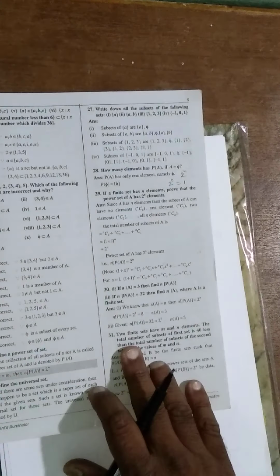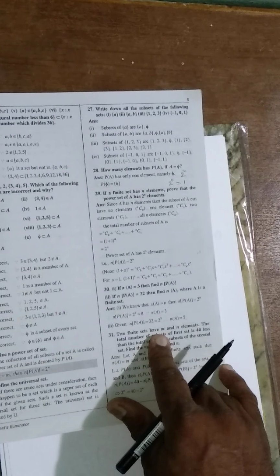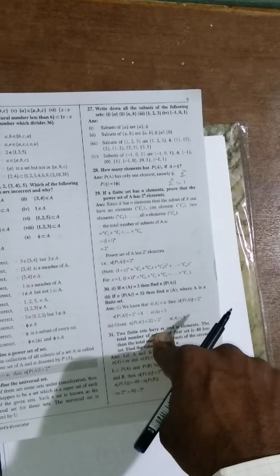Two finite sets are there. Finite means a set in which a finite number of elements are present, right? An infinite set is a set in which an infinite number of elements are there, which we cannot count. One set has m elements, another set has n elements. The total number of subsets of the first set is 40 less than the total number of subsets of the second.